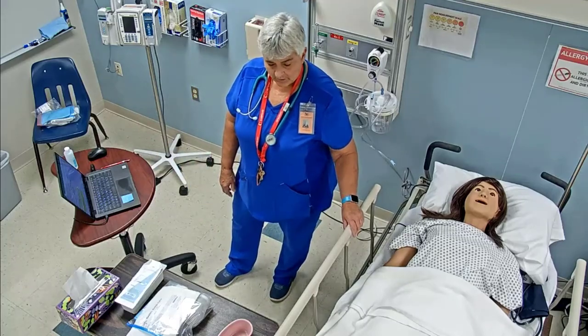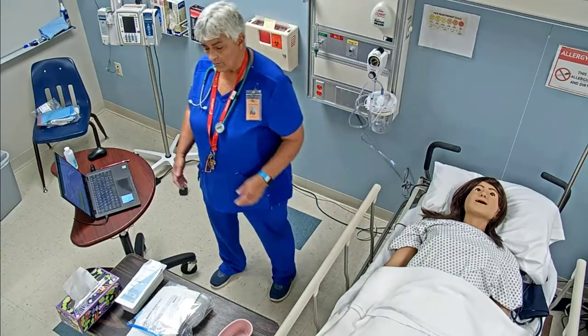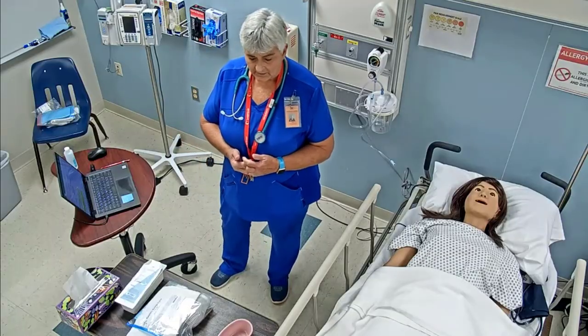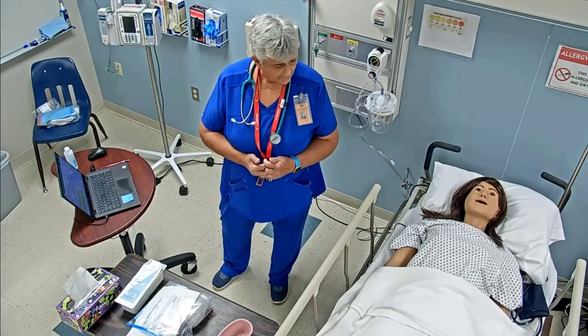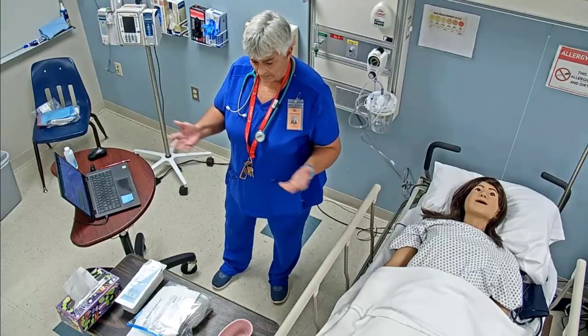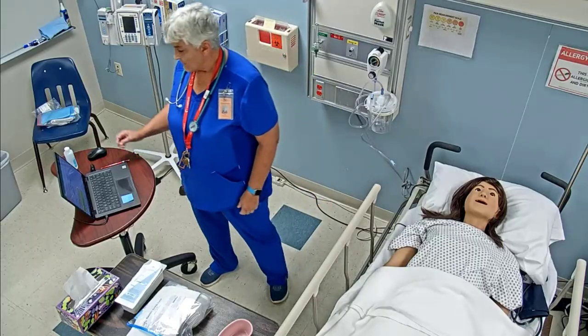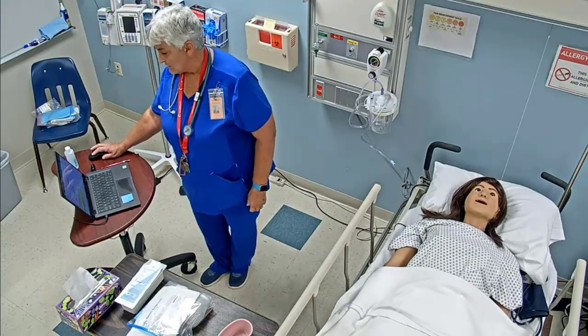Okay, today we're going to be going over how to do NG insertion and then also how to remove an NG, nasogastric tube. And so the first thing that we're going to do is go to the nurse's station.